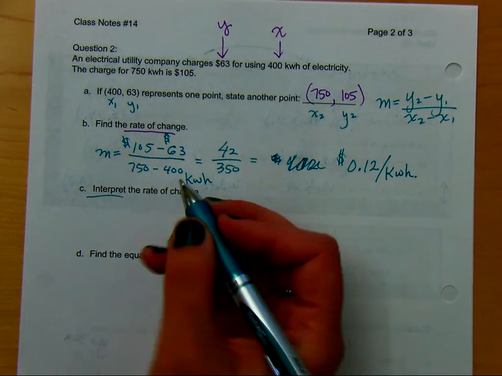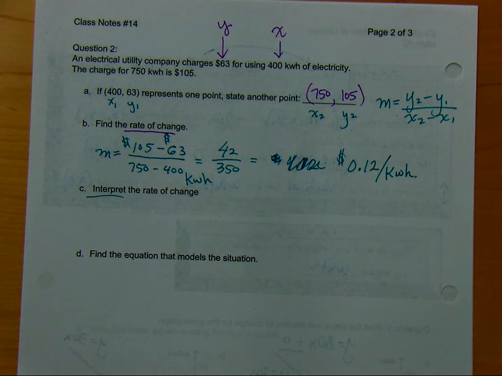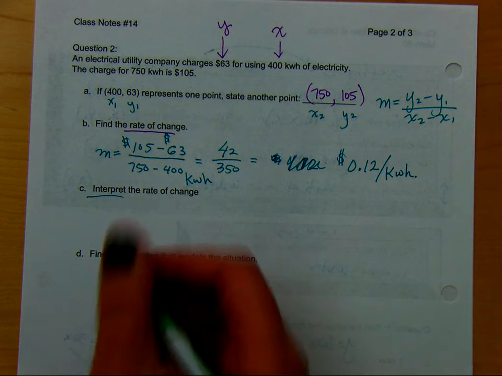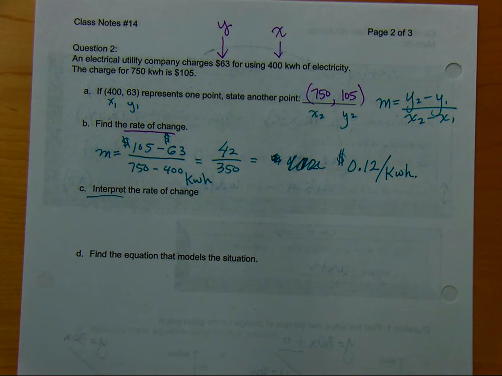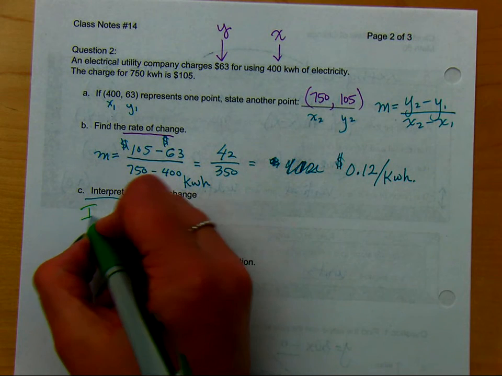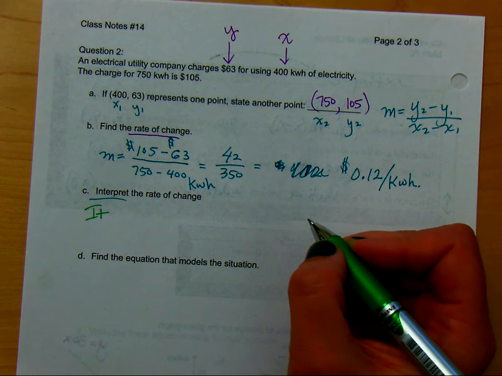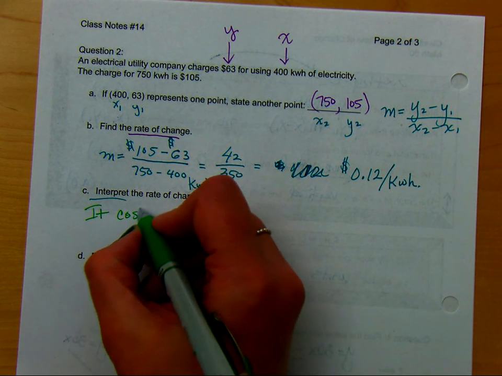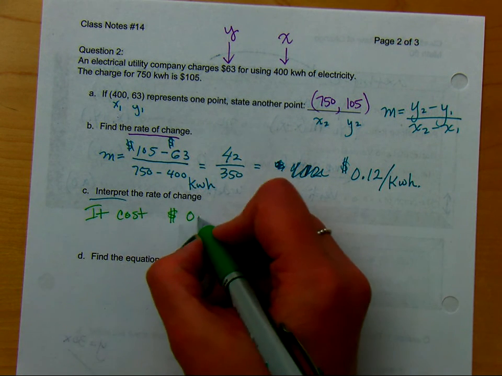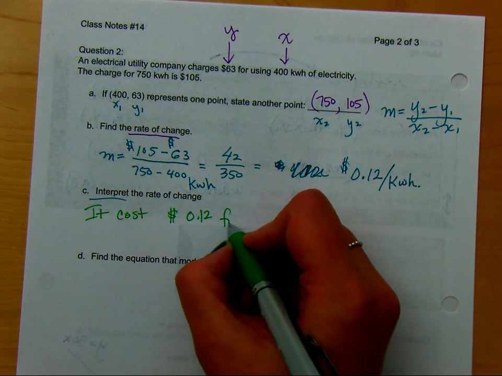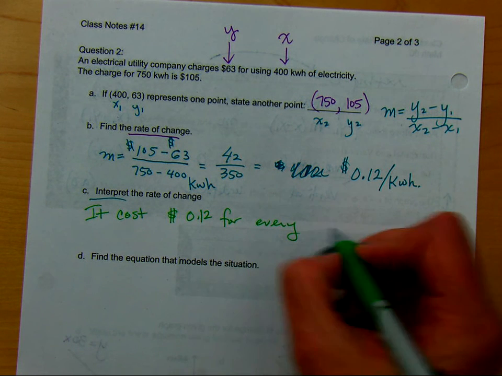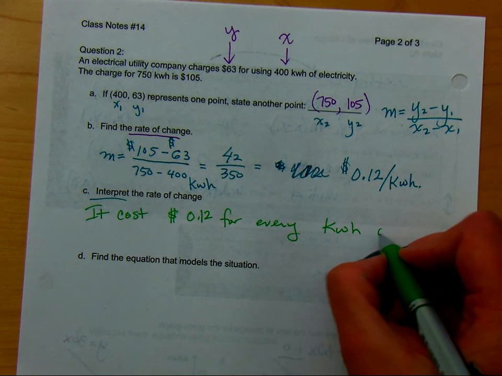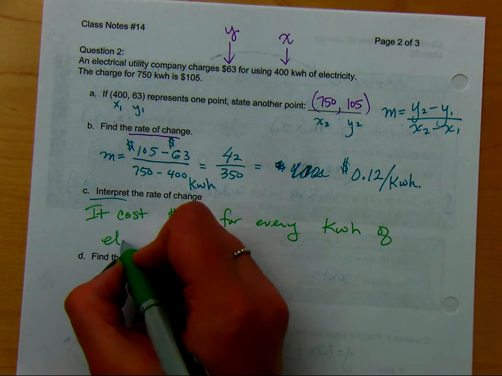What does it mean to interpret the slope as a rate of change? How would you actually interpret it? You would write a sentence. So who could give me the sentence answer for what does this rate of change mean? Yeah, it costs 12 cents for every kilowatt hour of electricity.